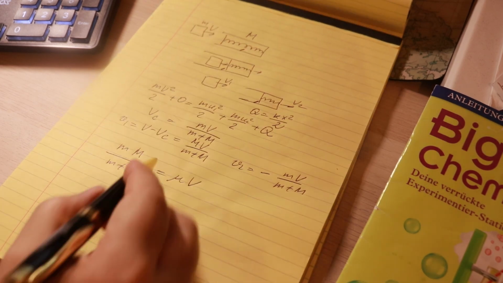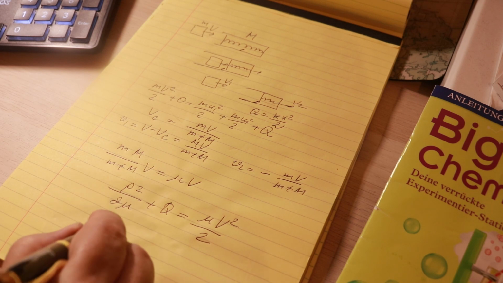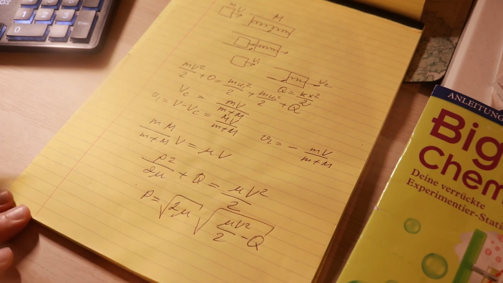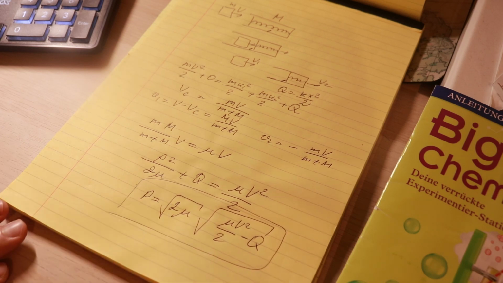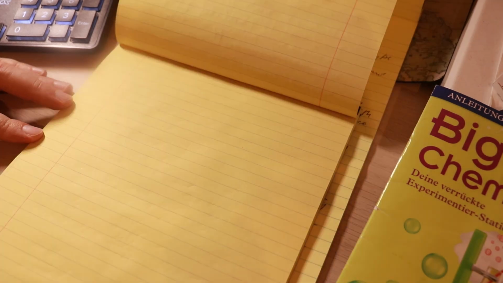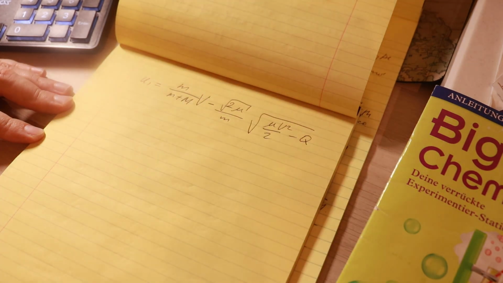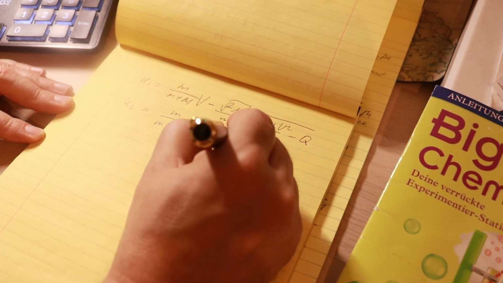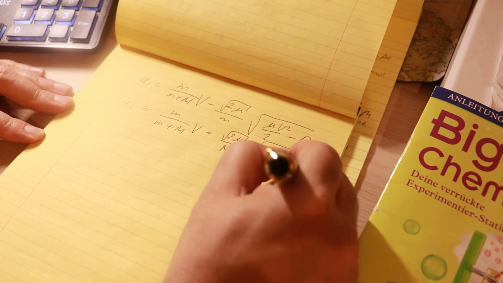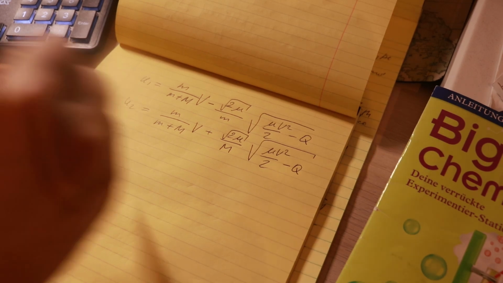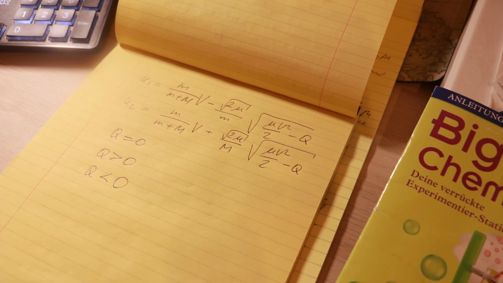This is a mechanical analog of a chemical reaction. This is a solution of our problem, where V1 and V2 are the speeds of the blocks, and Q is the energy which is accumulated or conserved in the spring. These are very beautiful and very important equations.